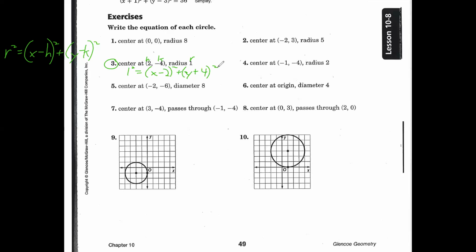Now, the directions say write the equation of a circle. Most of the time, we do like to simplify it as well. I know it did say that in the directions. Here, r squared, which was 1 squared, is still just 1, so we can leave it like that. Simplify, it's still just 1.